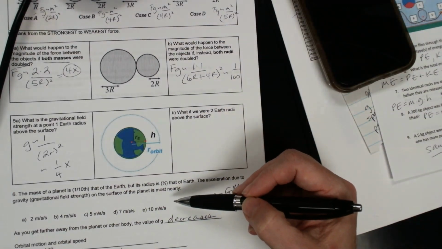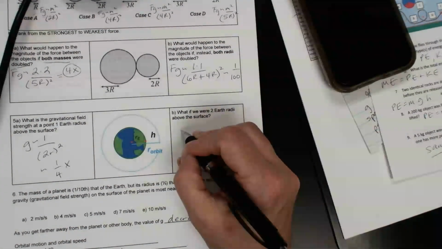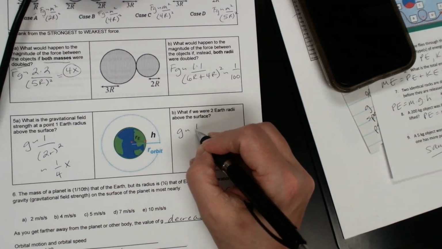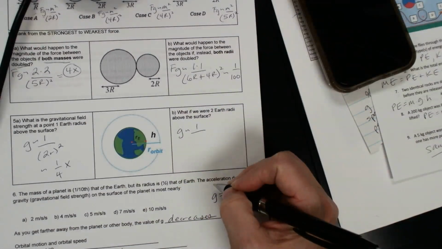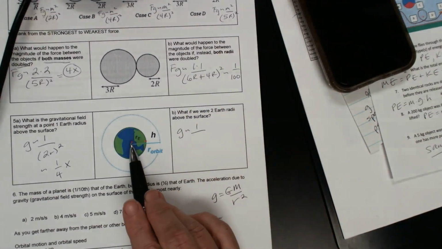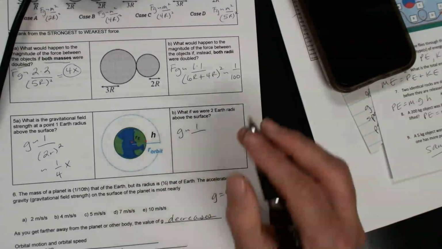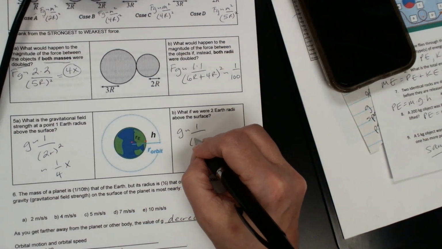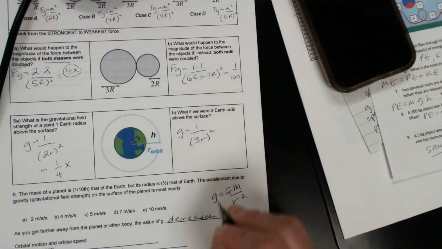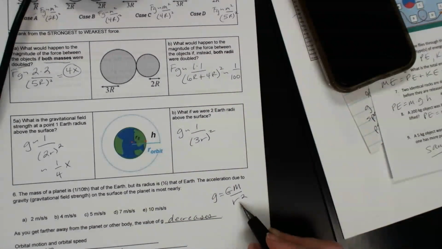So what if we were 2 Earth radii above the surface? Now we're not changing any mass, so I'm going to leave that as 1. But now I'm going to have 1 plus 2 plus 3 radii. So that's 3r. And again, that's squared. Remember, you've got to square that.